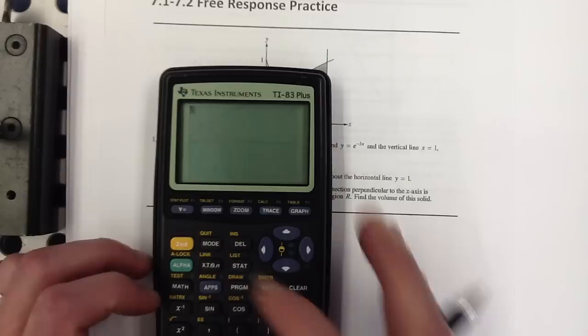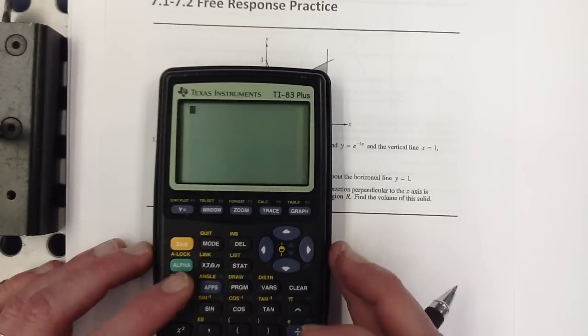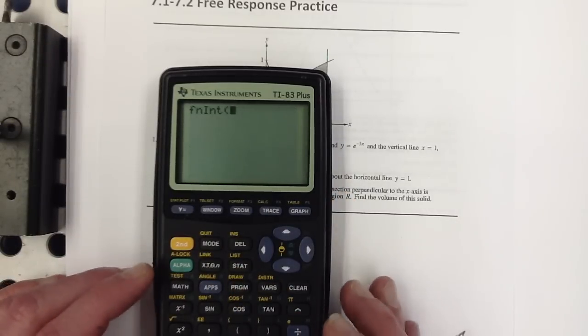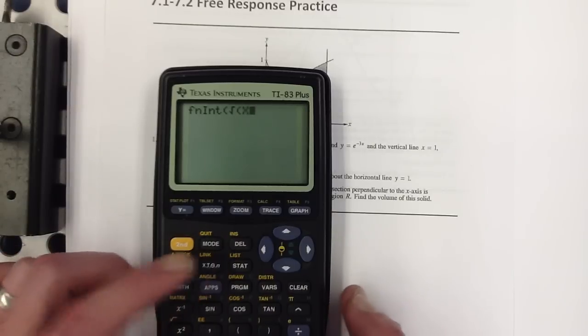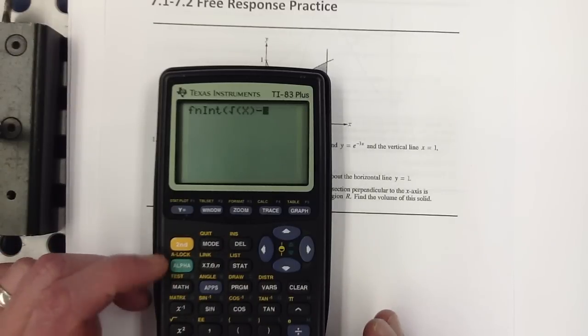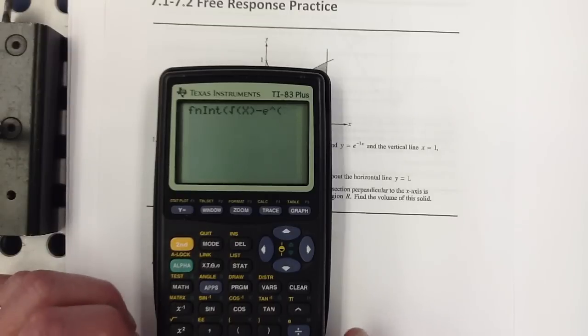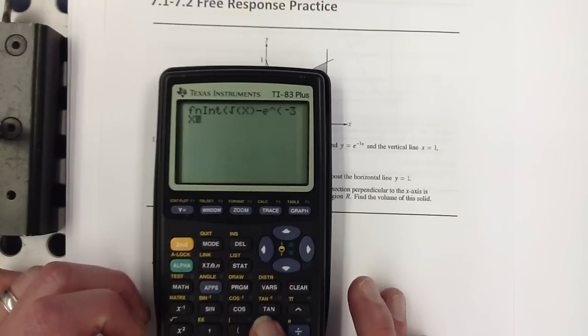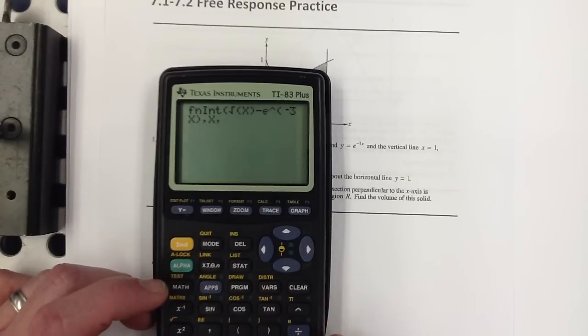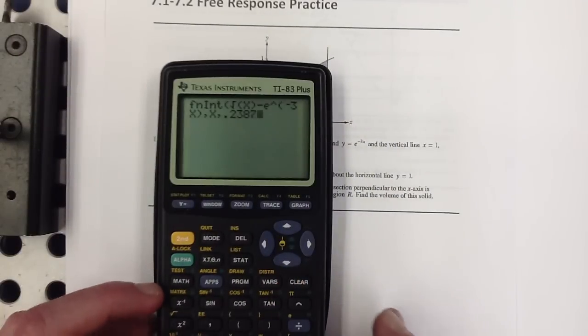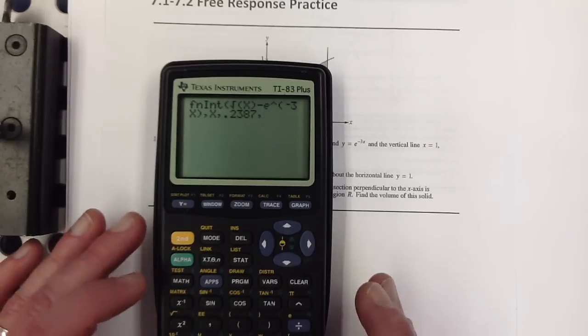And back to my home screen. So math 9, fnInt, the square root of x minus e to the negative 3x, comma, x, comma, 0.2387, comma, 1.